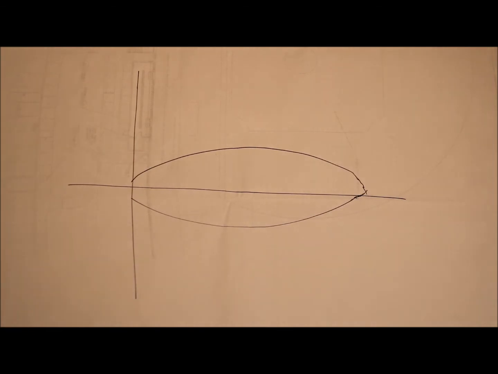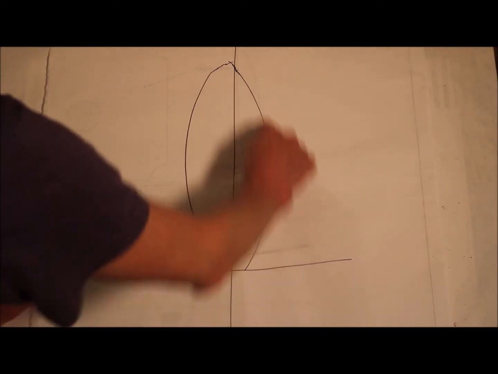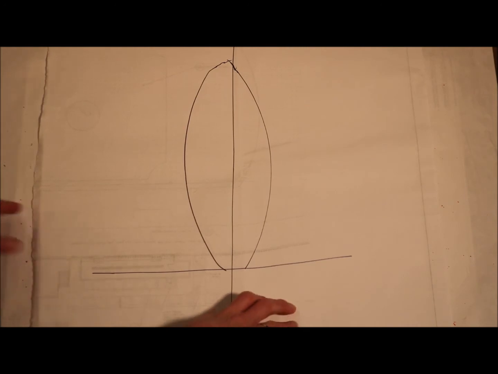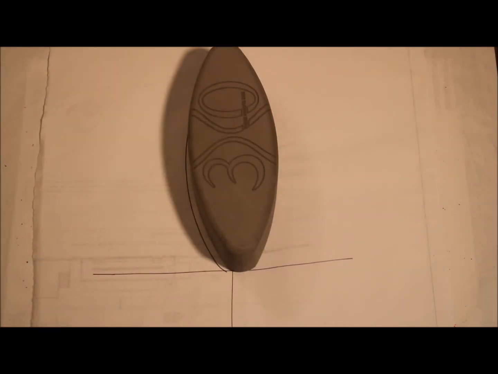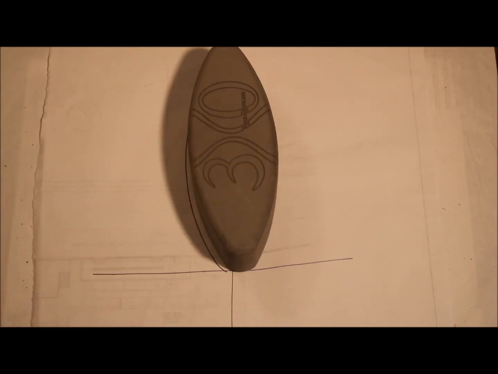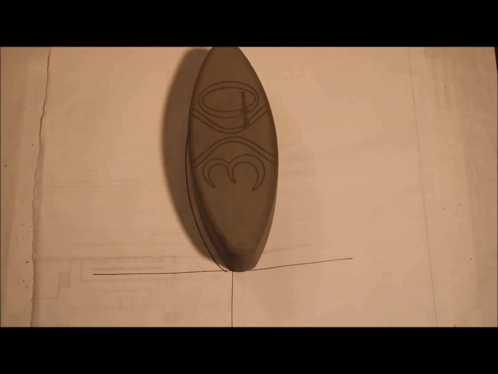But what if I had the orientation, not with respect to x, but with respect to y? What if I knew these equations with respect to y? Well, that wouldn't be too bad. I'm just slicing now perpendicular to the y-axis.